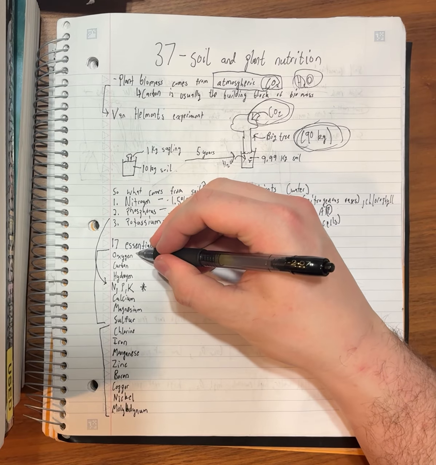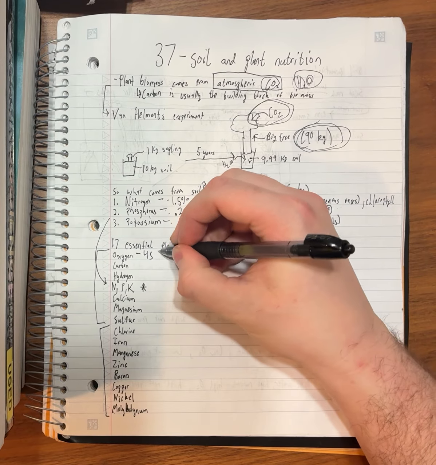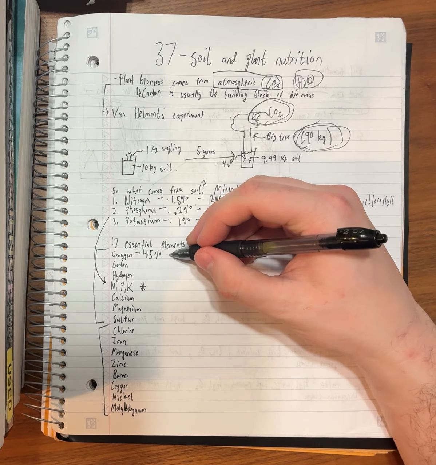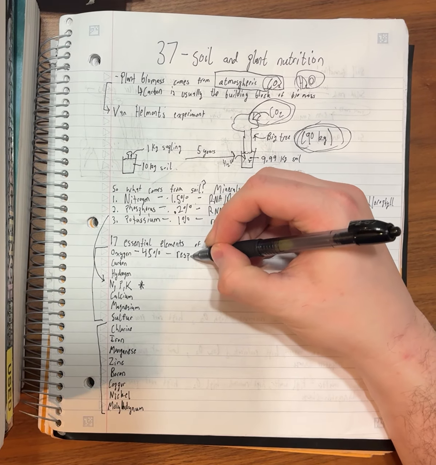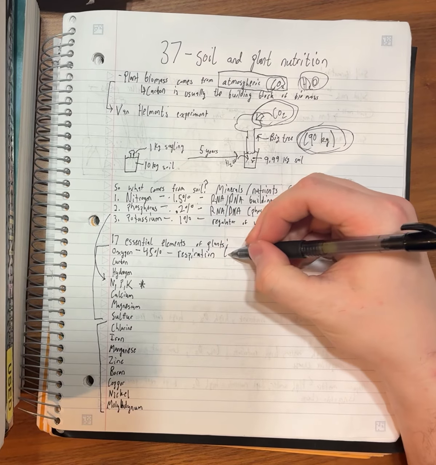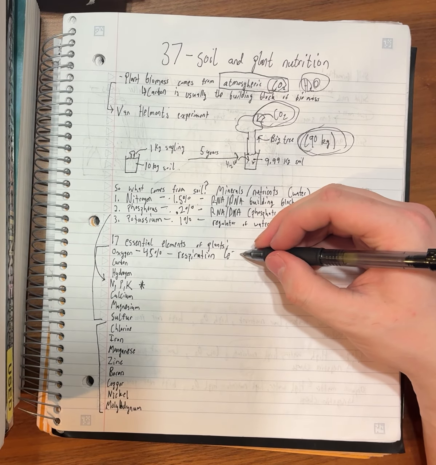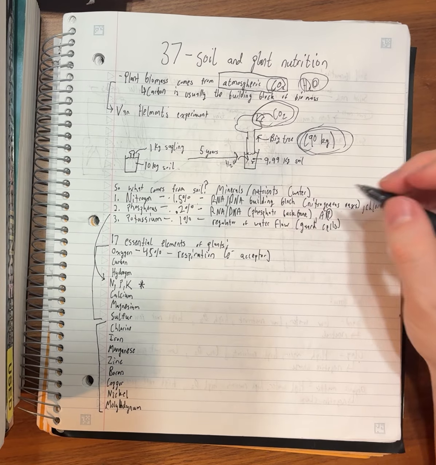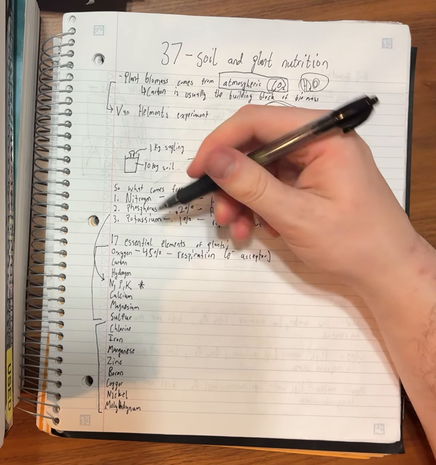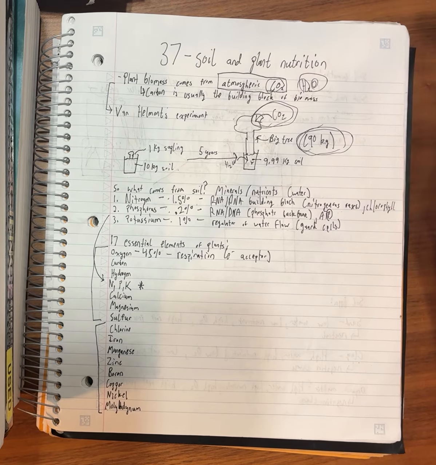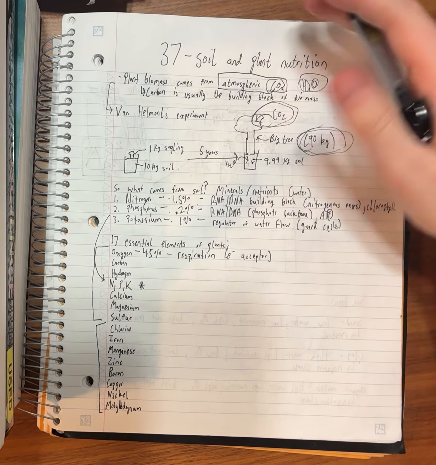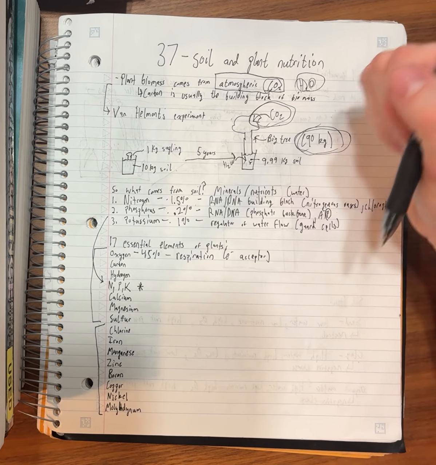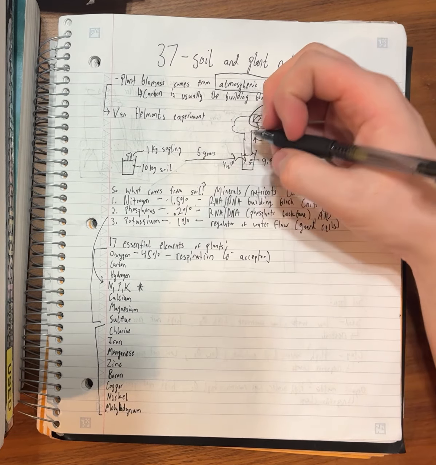So oxygen is going to make up 45% of the biomass of the plant. And oxygen is obviously going to be very important for cellular respiration. Remember, oxygen acts as the final electron acceptor in the electron transport chain. Plants do cellular respiration too. A lot of people just think photosynthesis when they think plants, but remember, they're also undergoing cellular respiration, so they really need oxygen. So that's a big role for oxygen.